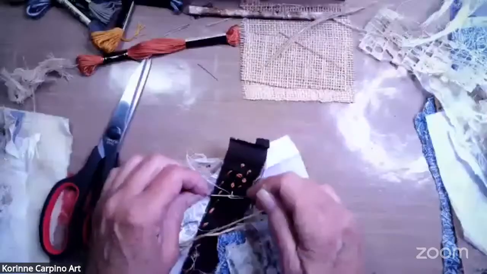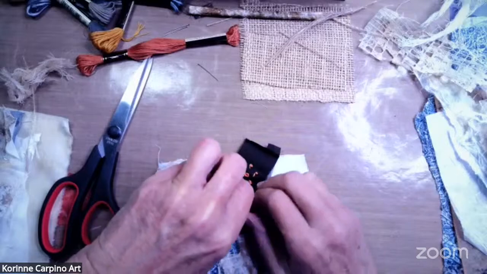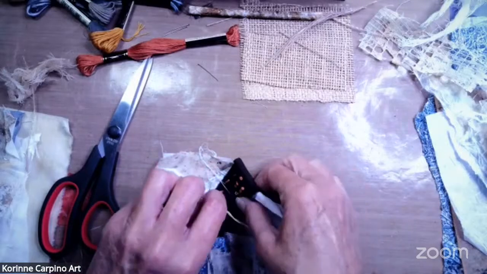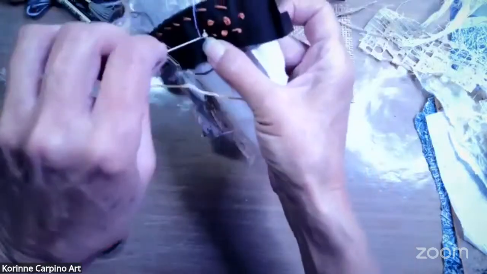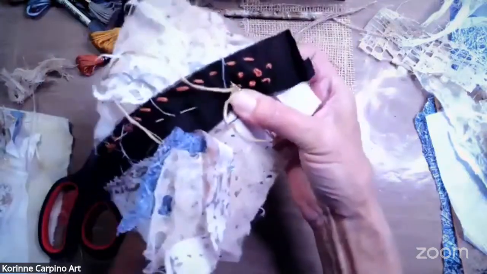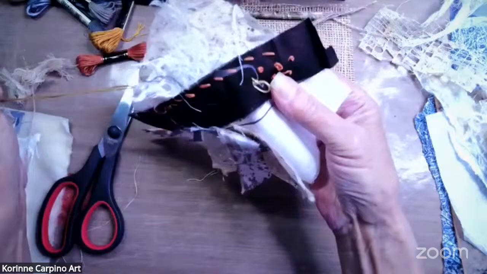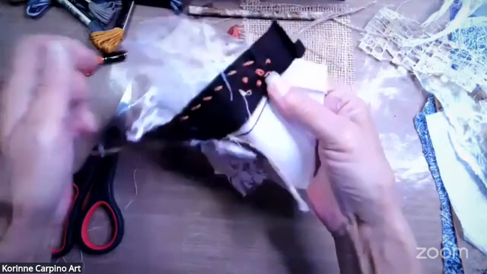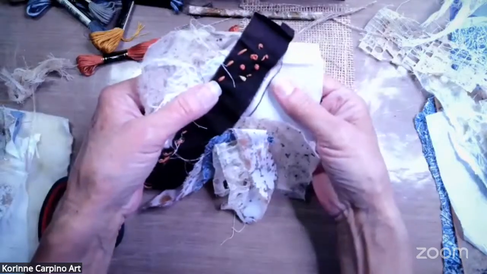I'm going to pull it tight, and then I'm just going to put my needle back down. I'm holding this part at the base by the needle, and I'm just going to pull this down through and let all that thread slide off the needle. And I have my rosette.